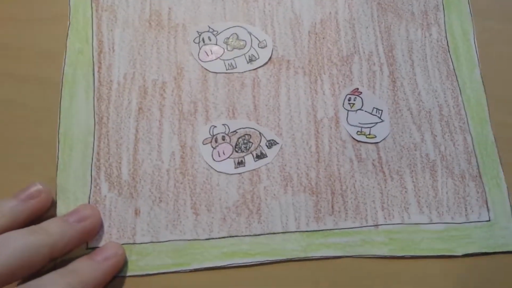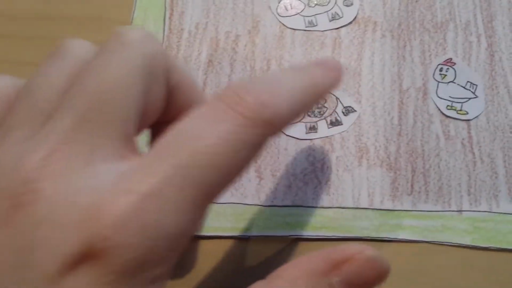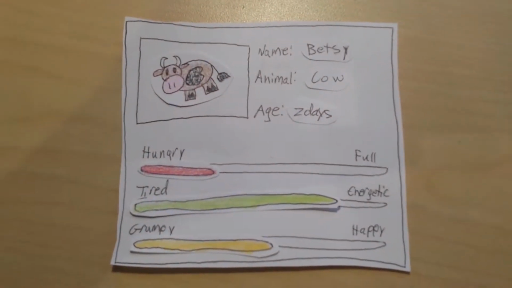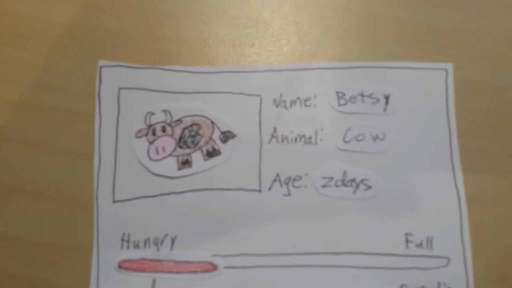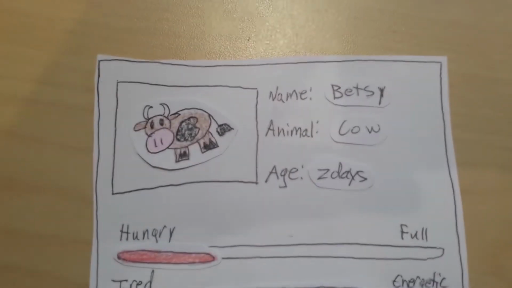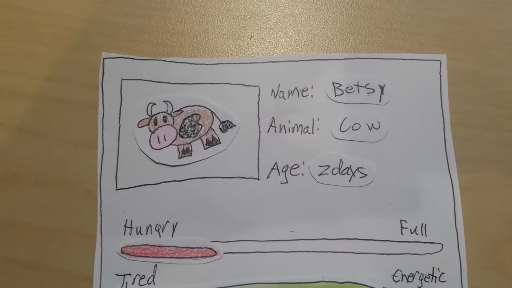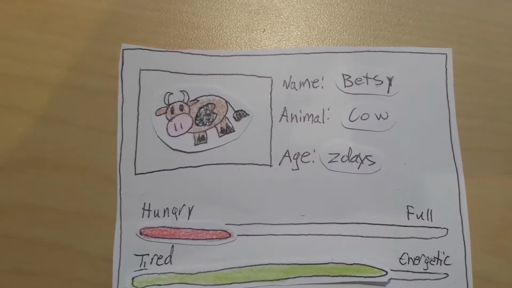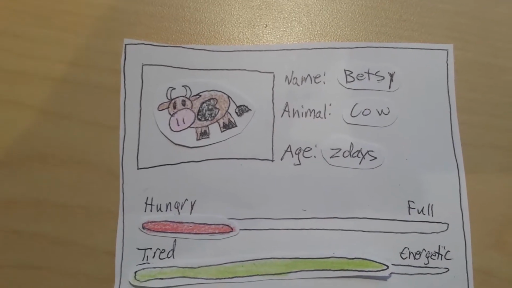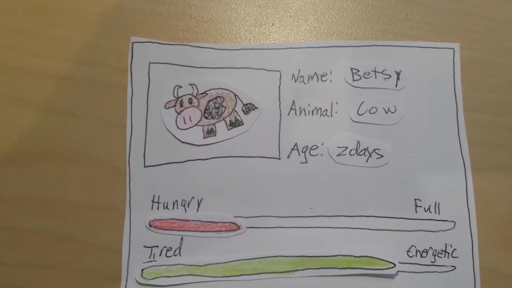When an animal is left-clicked on the farm or in the barn, a stat screen for it will appear. This screen shows an image of the animal, its name, which is created by the player when they receive the animal, its type, and the animal's age. An animal's type and age affect what types of actions can be done with an animal. For example, a chicken can't be milked, and neither can a baby cow.